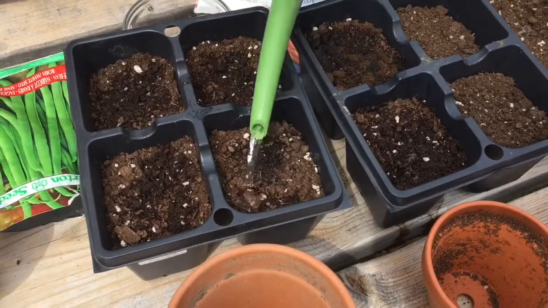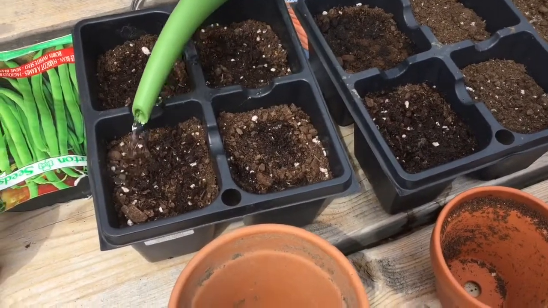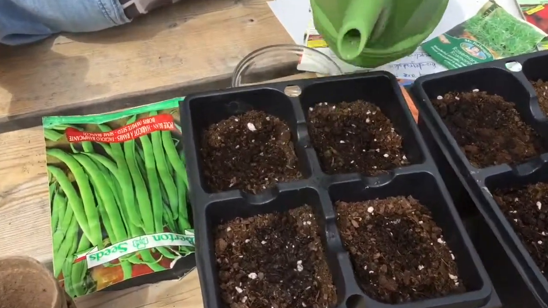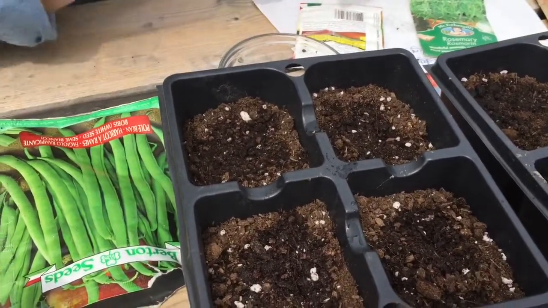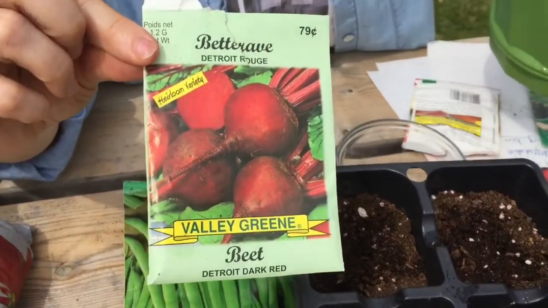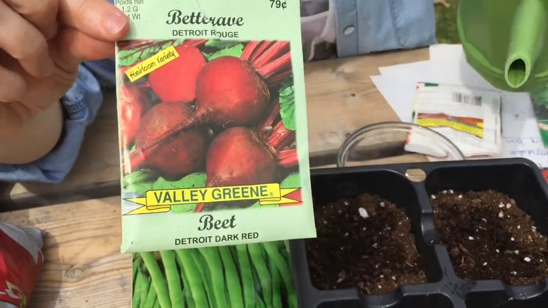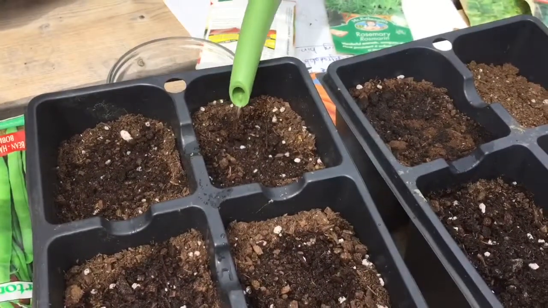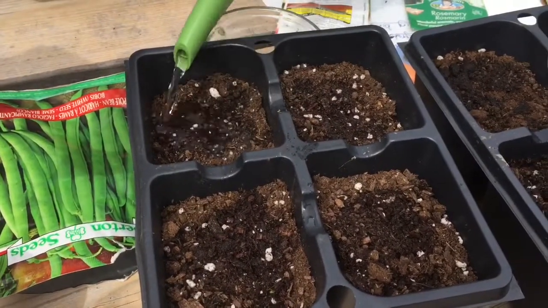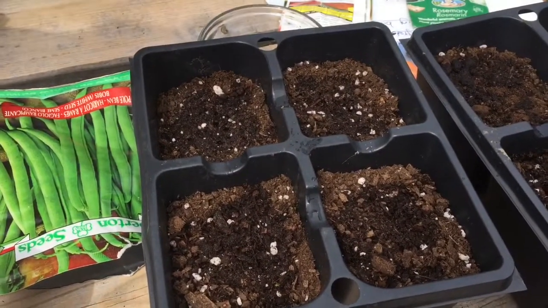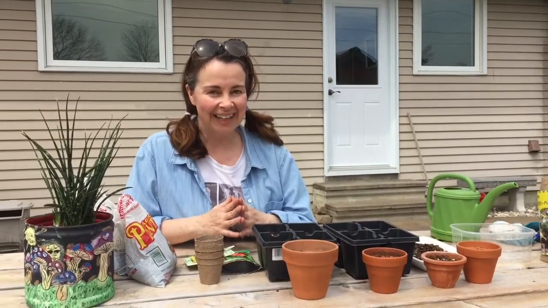And my basil. And what was the first thing we planted? Do you remember? It is red. It is very nutritious. Beets. I will water the beets again. Beautiful. So that was fun.